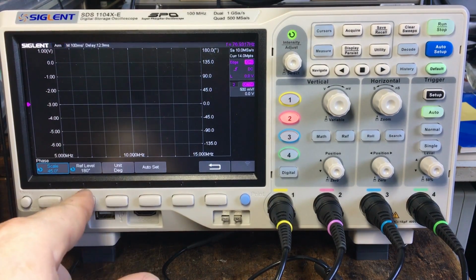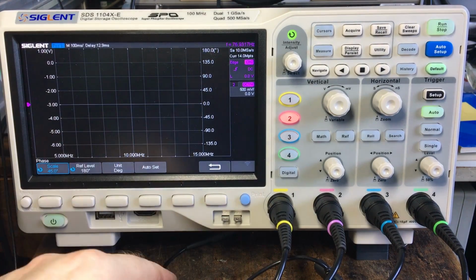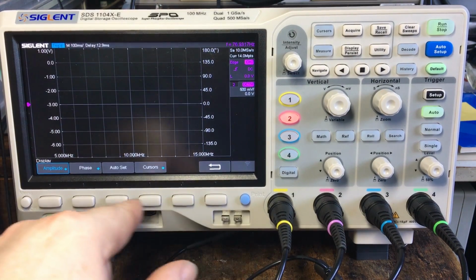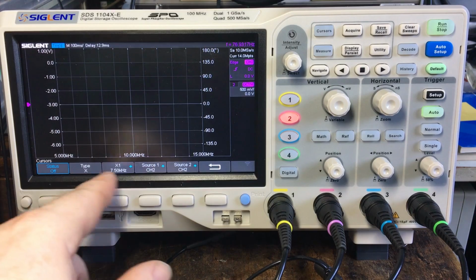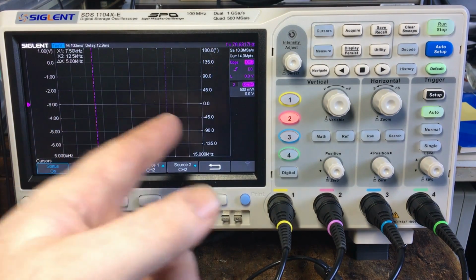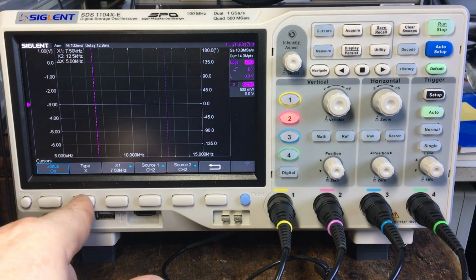Auto set phase adjustments, so you want to do that. Auto set as well in there. General auto set as well. Cursors, so you can use those too. Yeah, there you go. So you can adjust them to where you want them to be.